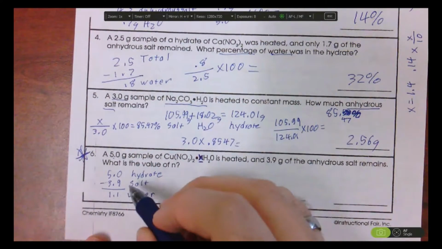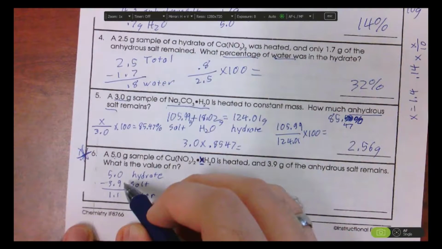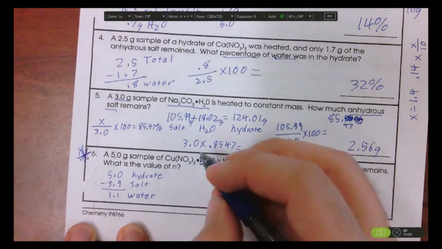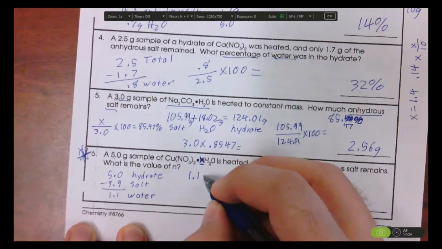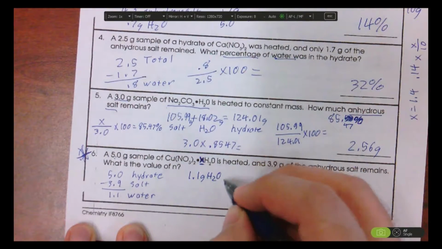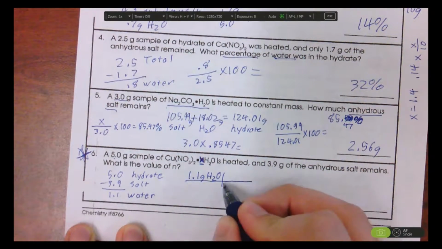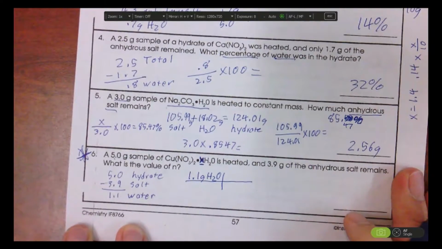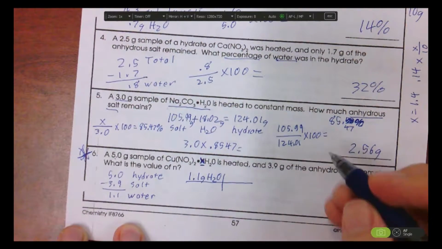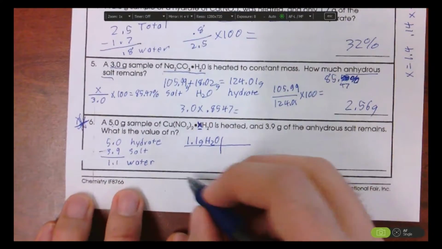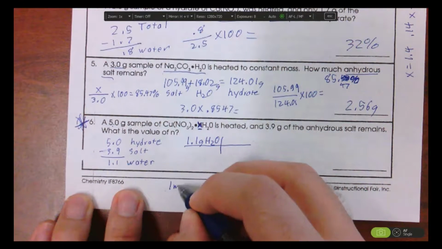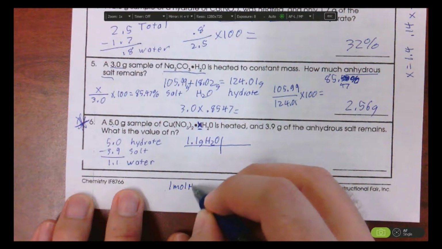Okay, so to figure this out, we actually have the mass of everything we need. Let's do this. We got 1.1 grams of H2O. Well, let's convert that into moles. Let's see how we can do this. Let's see if y'all remember. All right. Down here, let's find our molar ratio. 1 mole of water weighs how much?